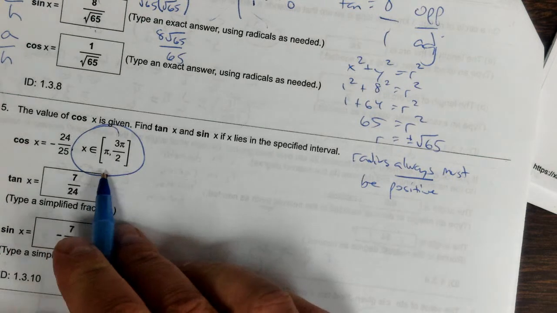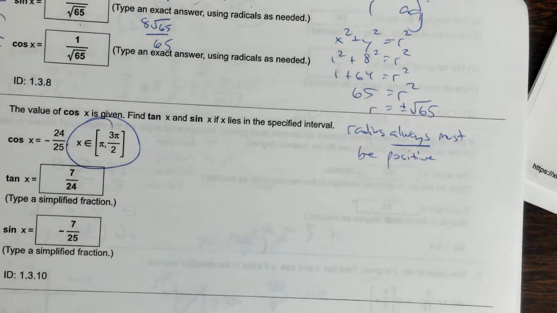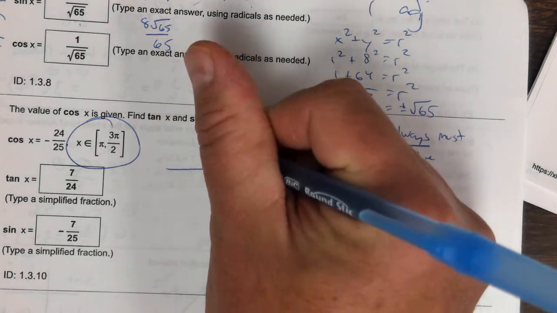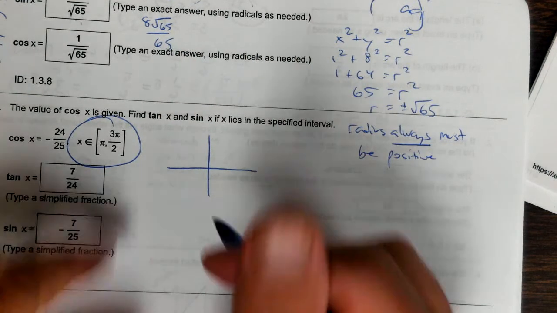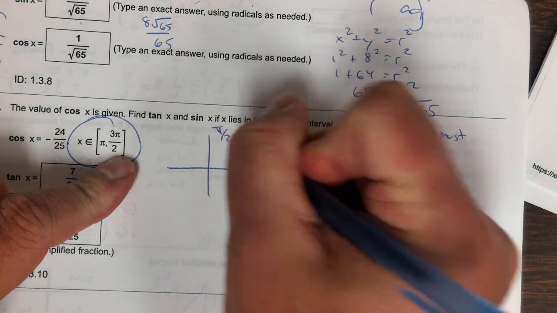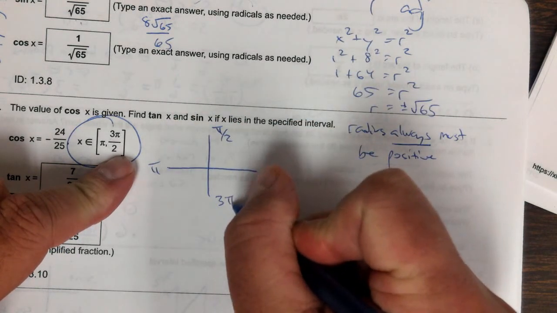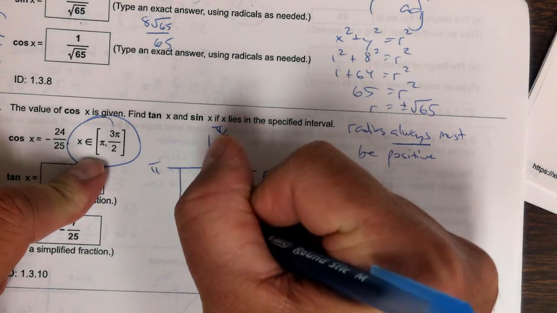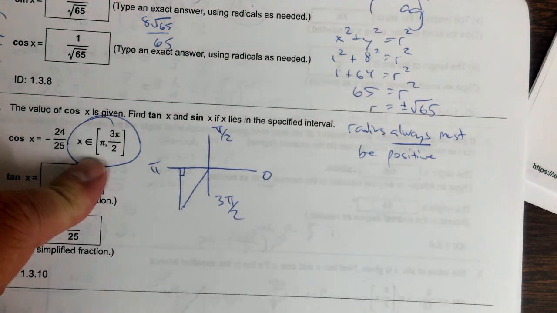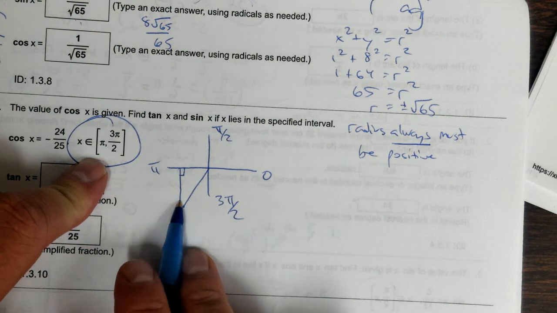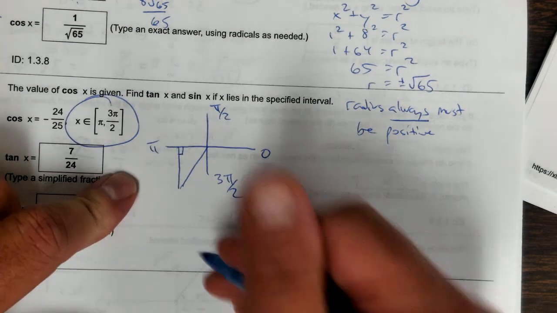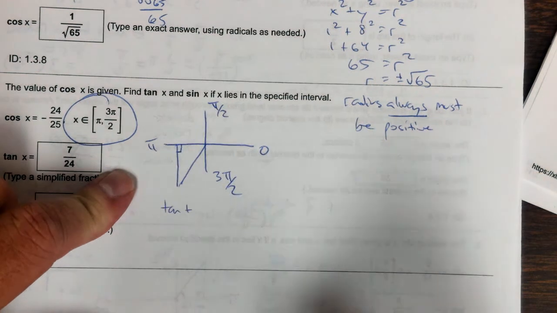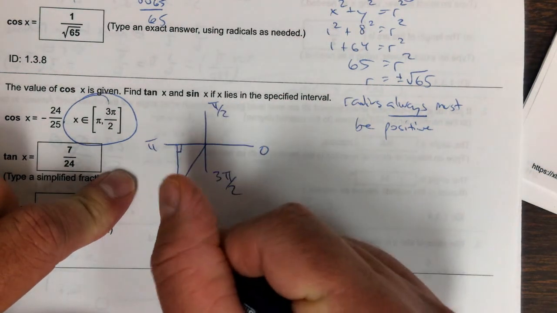Okay, so here we are. These are the problems I like the most in trig, because it's like, where are you? Life 360. I am between pi and 3 pi halves. Scavenger hunt. Okay, so now I'm down here. What happens down there? Well, we know that tangent is positive. We know sine is negative. We know cosine is negative.